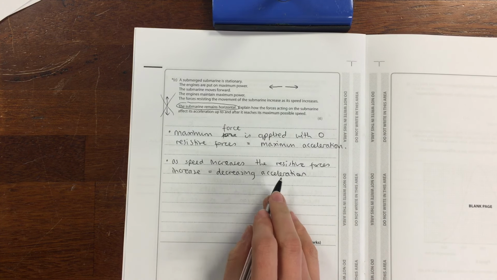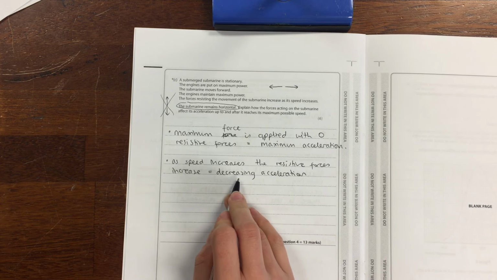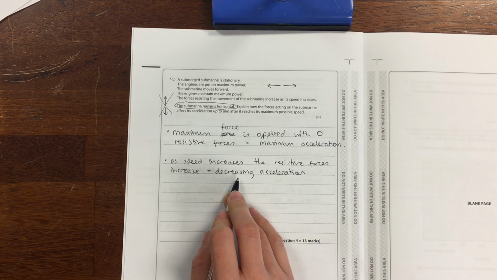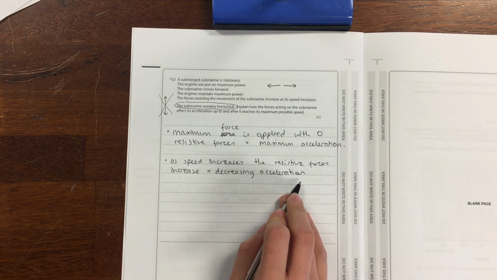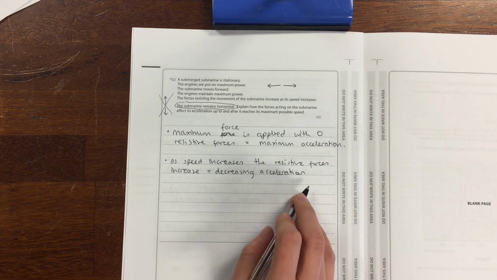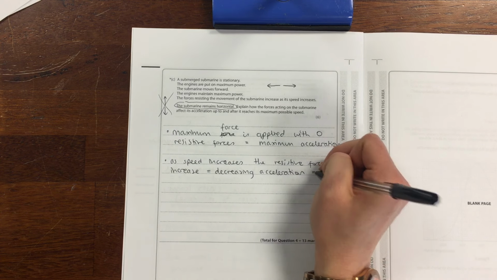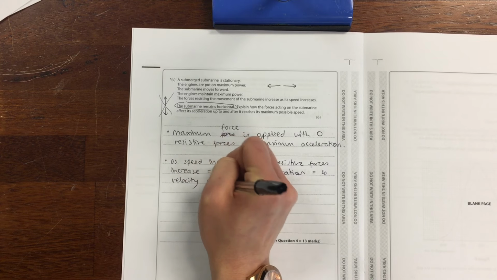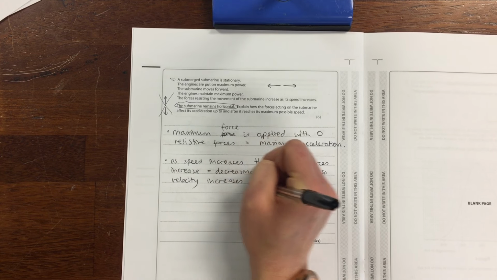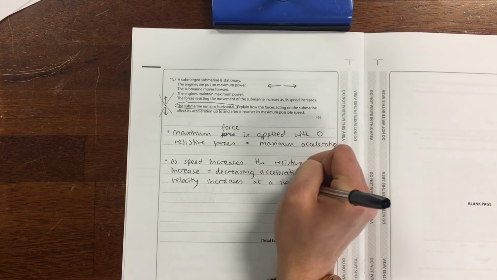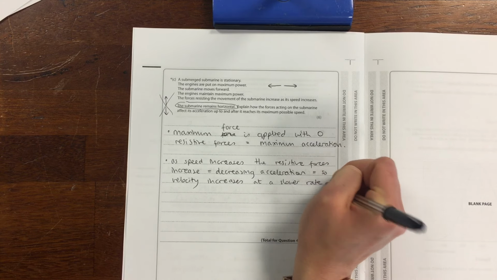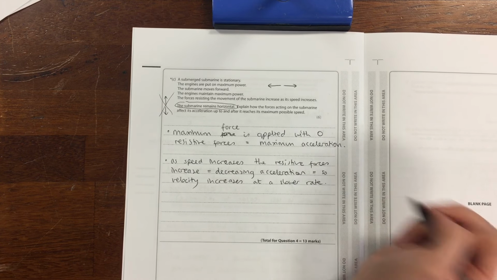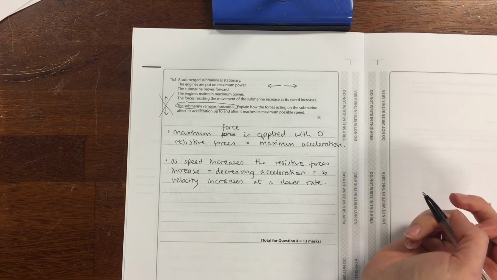Now it still is speeding up, but just at a slower rate. It's not decelerating, it's a decreasing acceleration. So it is speeding up, but at a slower rate. So I'm going to say that. So velocity increases at a slower rate. Just to explain my sentence there for decreasing acceleration.